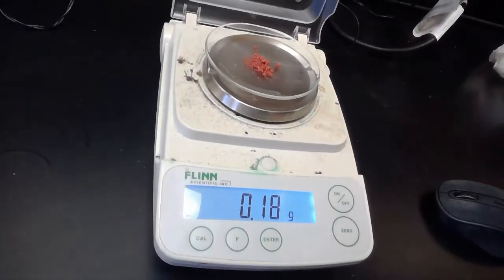Alright, so it's later now, and I've let my copper dry out. And this is amazing. Ready? Remember, we predicted 0.18 grams. 0.18. How about that? Right on the spot.